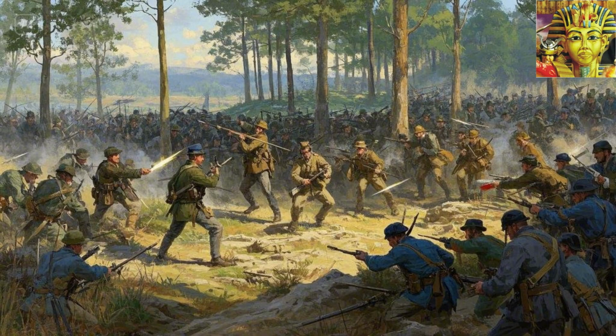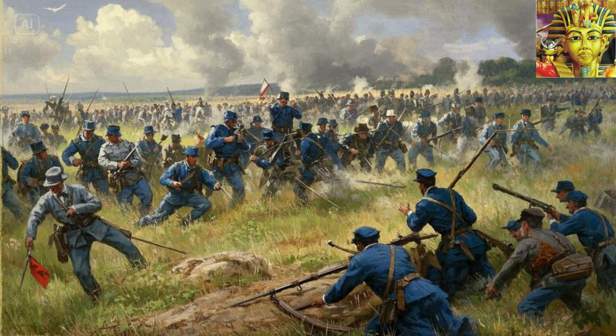Failure to adapt to changing circumstances. The Union's inability to adapt to the changing circumstances of the battle was another critical strategic mistake. As the battle progressed, the Union failed to adjust their tactics and strategies to counter the Confederate assault, leading to their eventual collapse. Rigid tactical doctrine.